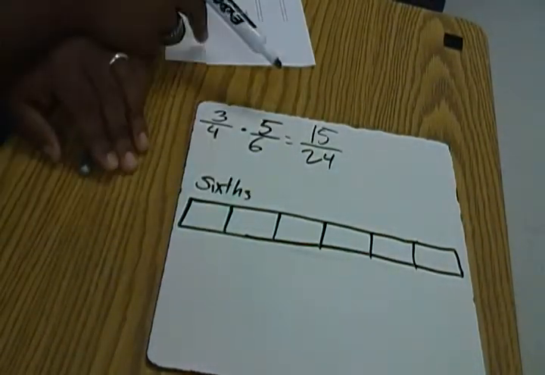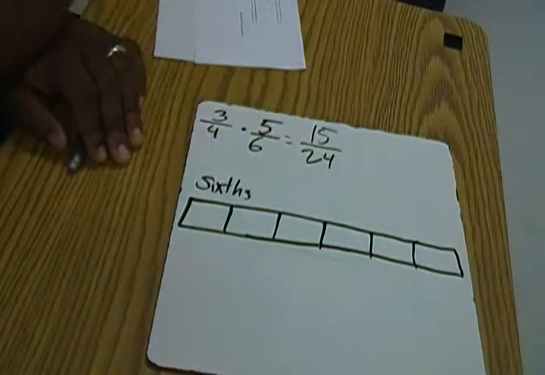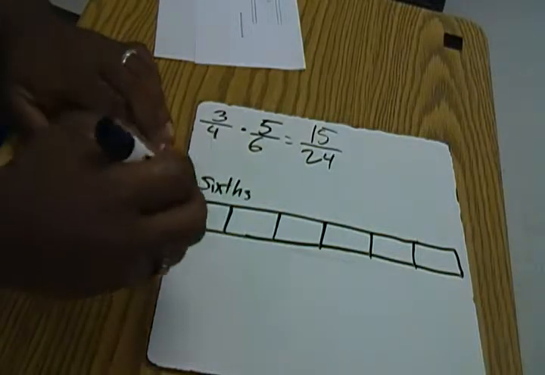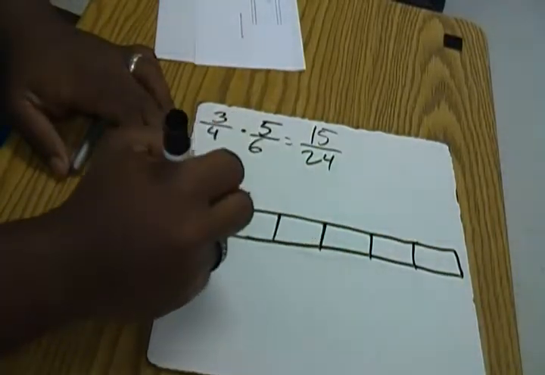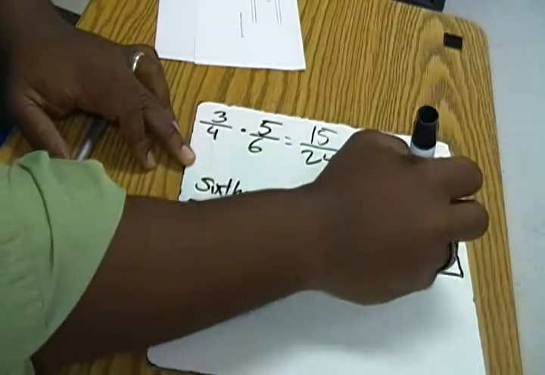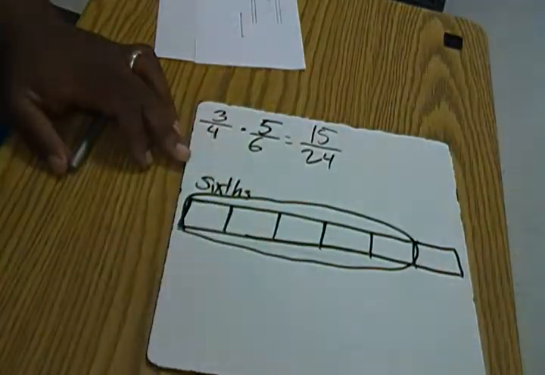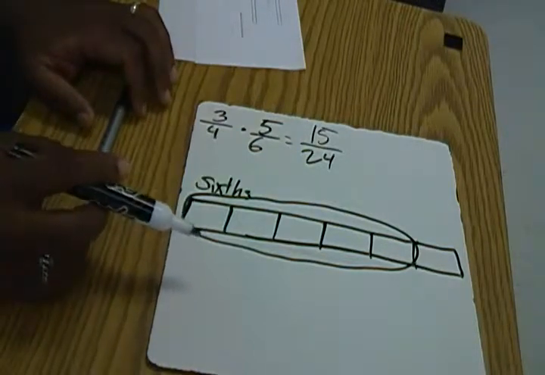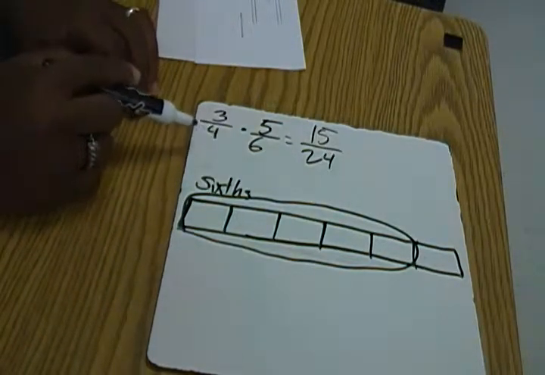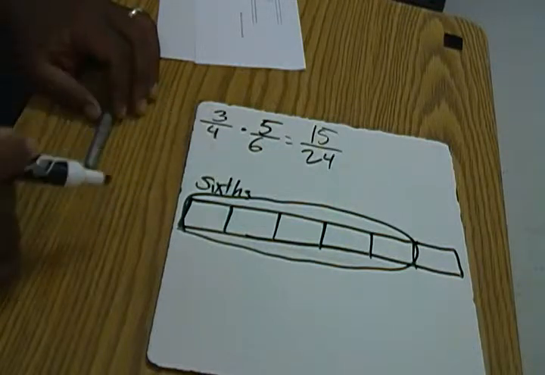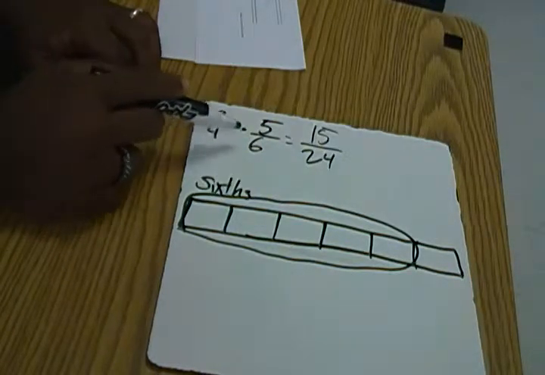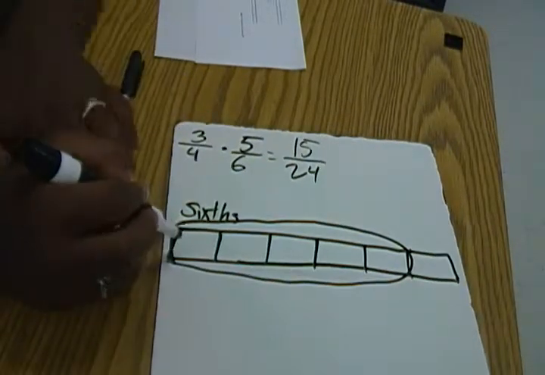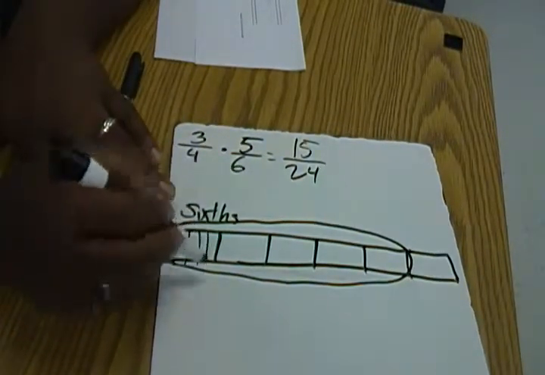Then we're going to look at our numerator. Our numerator is 5. So that tells us we're going to circle 5/6. So I'm going to come around here and I'm going to circle all the way to 5/6. Okay? Now we're going to come over to our denominator of the other fraction. So in this case, it's 4. So what they want us to do is to cut each of these 6 into 4s. Okay? So we're going to make 3 lines because that's going to cut into 4s. 1, 2, 3.